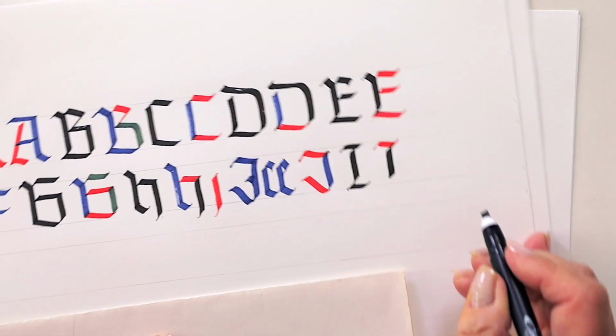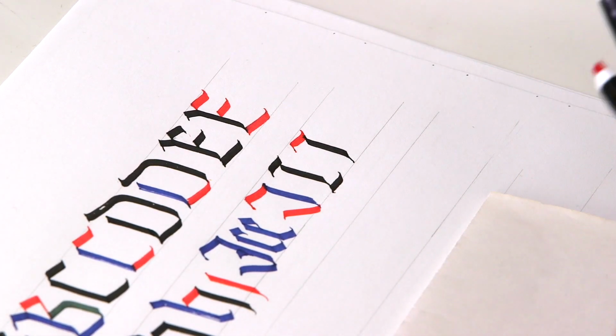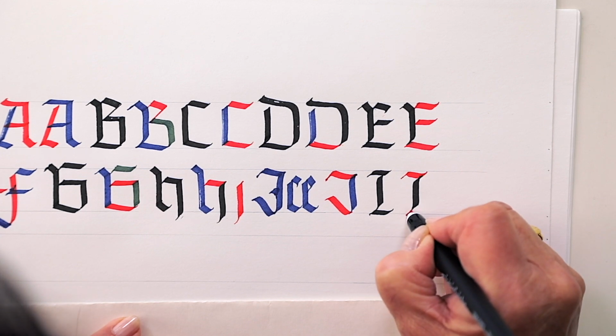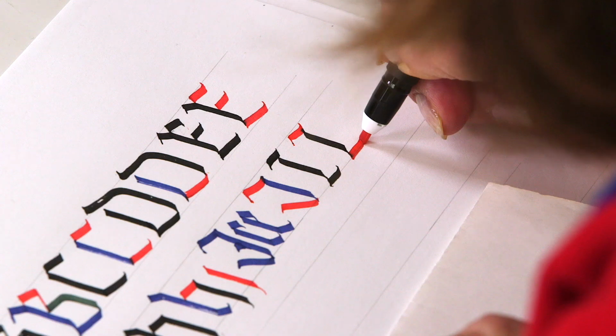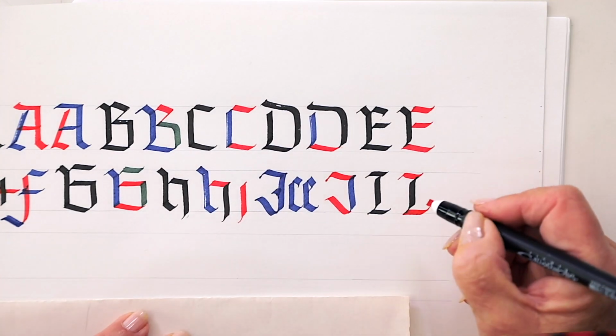Before you get to the bottom, slide and go back on the tip of the nib and go to the bottom of the baseline. Slide your pen to the right and lift up on the nib so you're on the right side, on the corner of your nib.